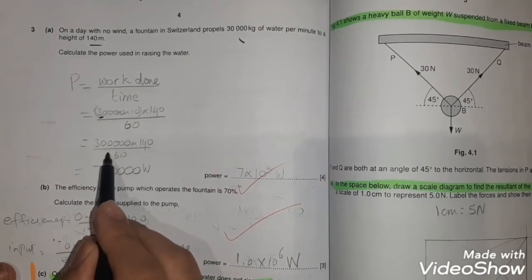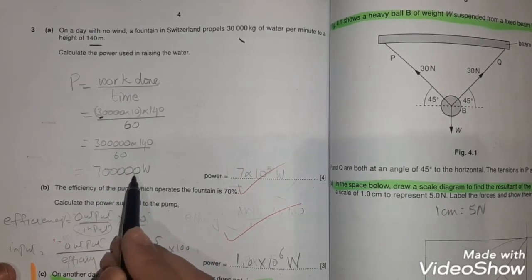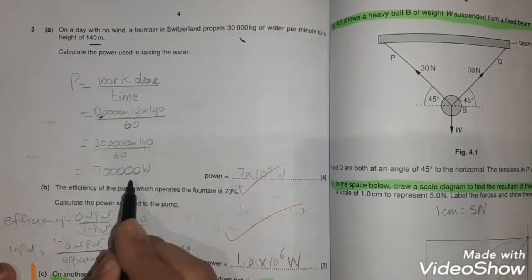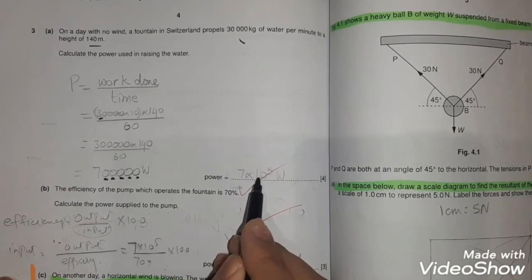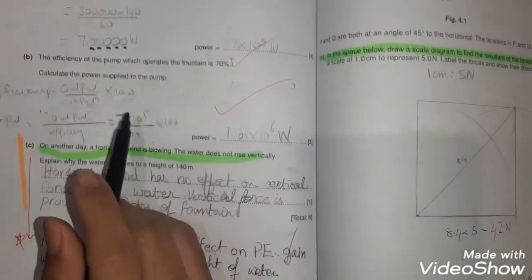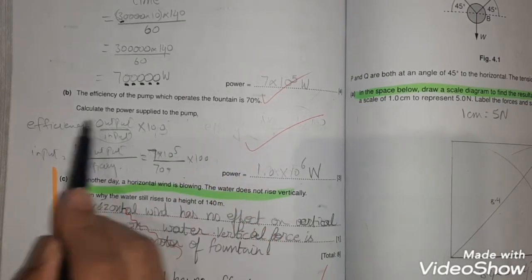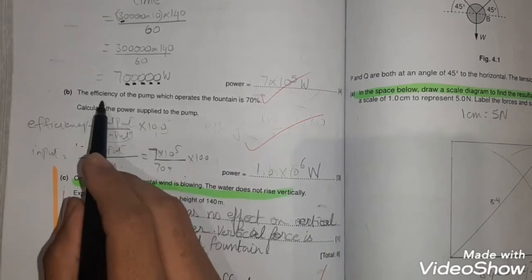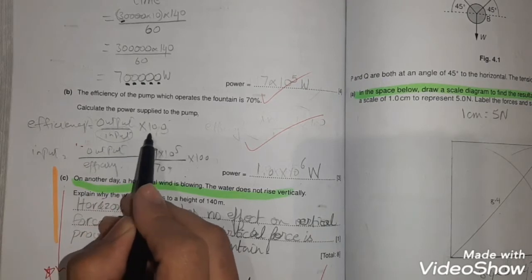Then using this, 30,000 multiplied by 10 multiplied by 140 divided by 60 is 700,000 watts. So we write this in standard form by writing 7 multiplied by 10 to the power of, there are 1, 2, 3, 4 and 5 zeros, so 10 to the power of 5 watts. Then question B states the efficiency of the pump which operates the fountain is 70%. Calculate the power supplied to the pump. So the efficiency of the pump is 70%. So we write efficiency is equal to output divided by input multiplied by 100.